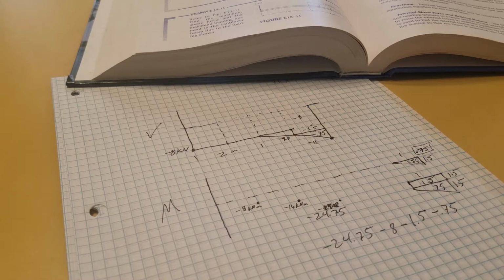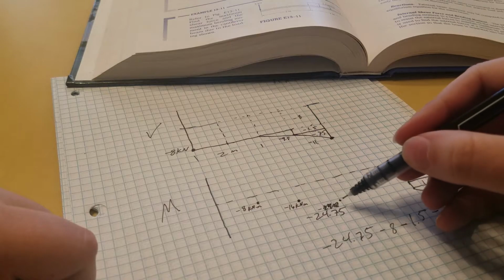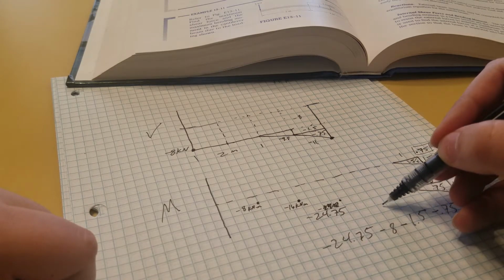Like that. So that should add up to 35. Cool. It does. So right at the end here, should be down in the 35.